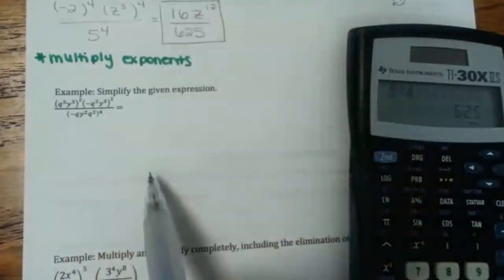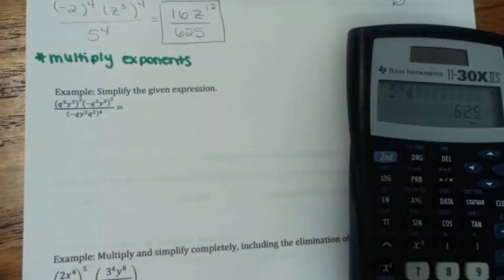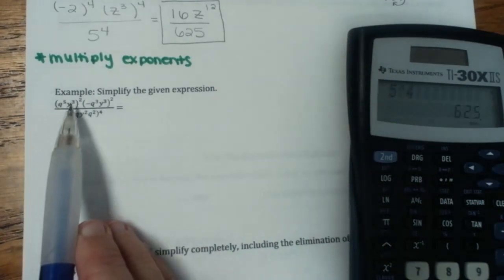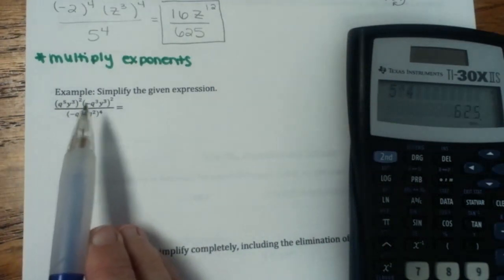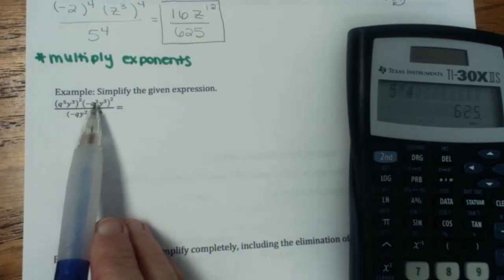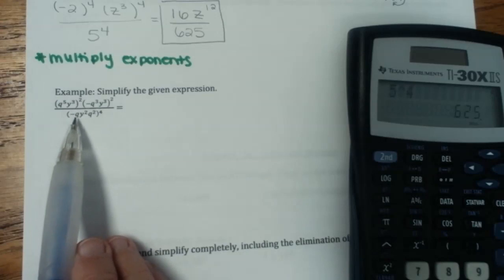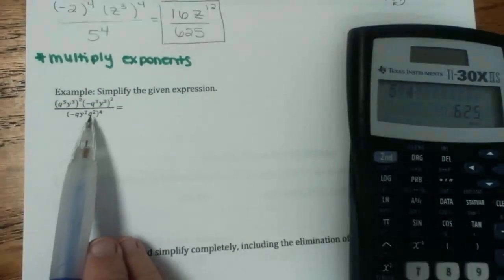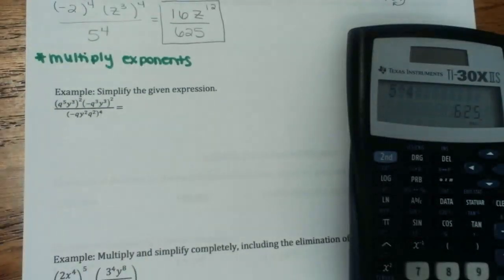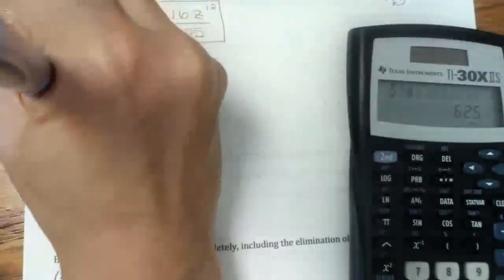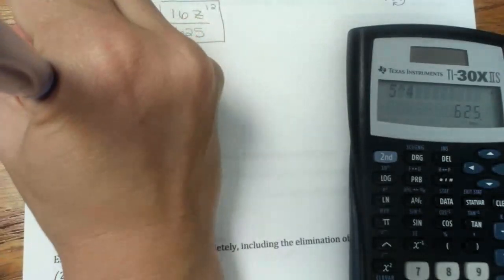It was a nice little brain break because look at this one. Don't be scared. All right, simplify the given expression. Q to the 5th y cubed, squared, times negative q to the 3rd y cubed to the 2nd, all over negative q y squared cubed, squared, all to the 4th. Whew. So there's no adding or subtracting, so let's go ahead and distribute these exponents.